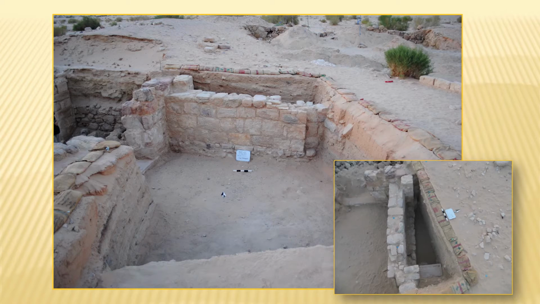And here you can see, briefly, a picture of that inscription. Now, in 2015, we had yet another surprise. Outside of this room, the officers' quarters, we found an apsidal building. Now, there are only so many things an apsidal building can be in the 4th century.